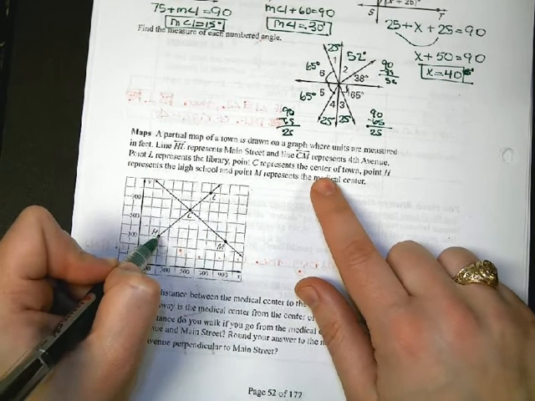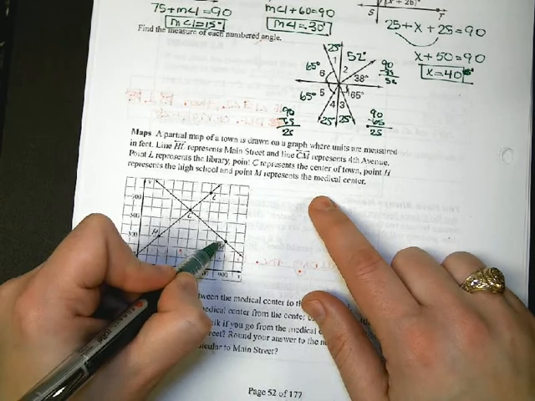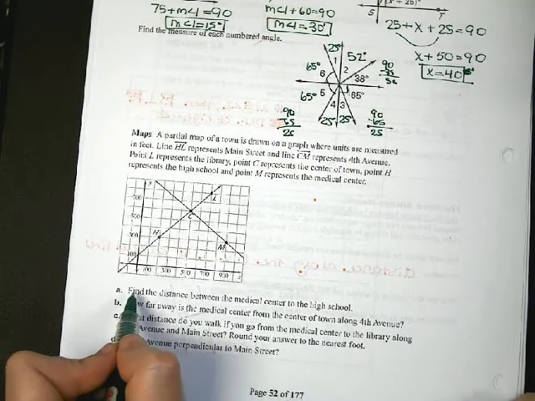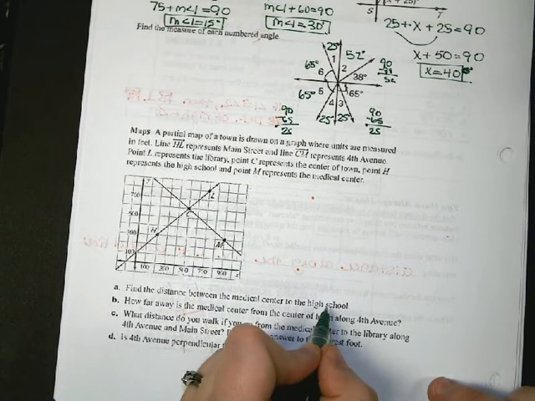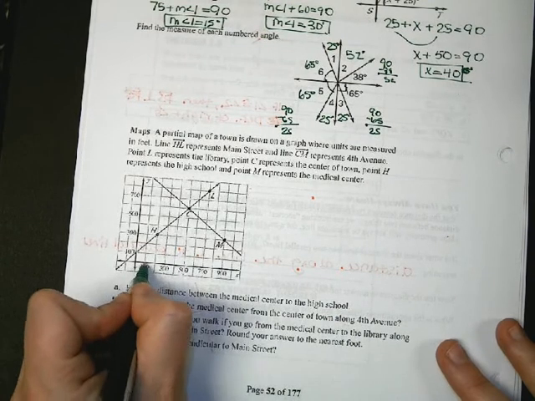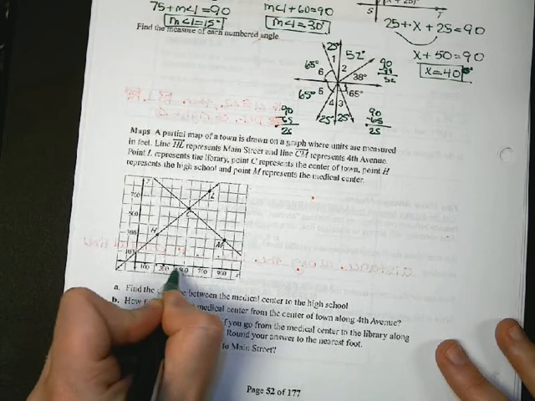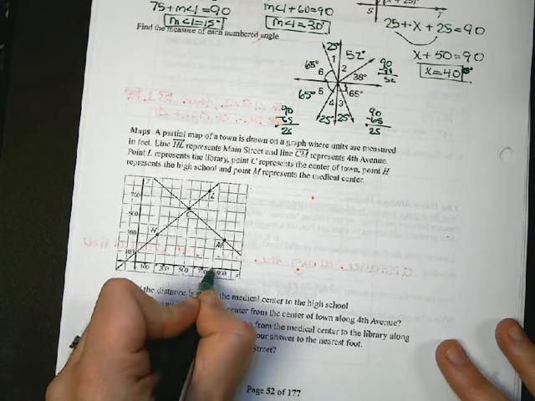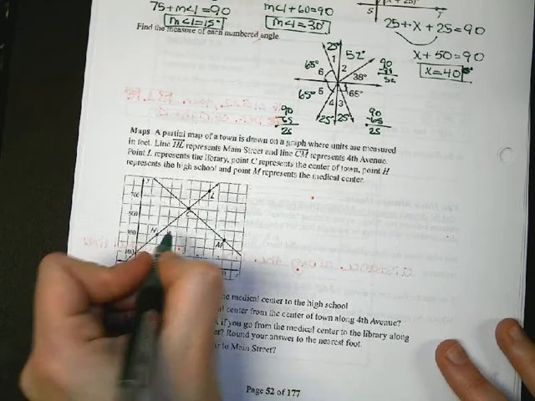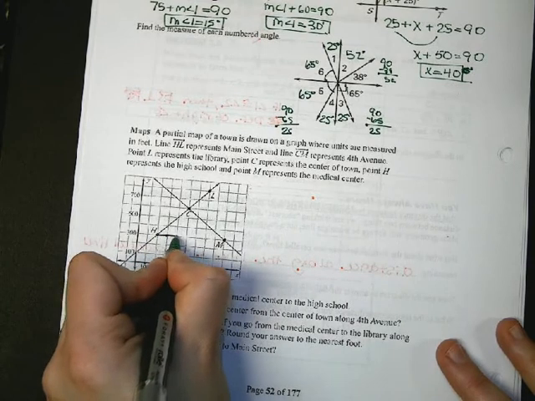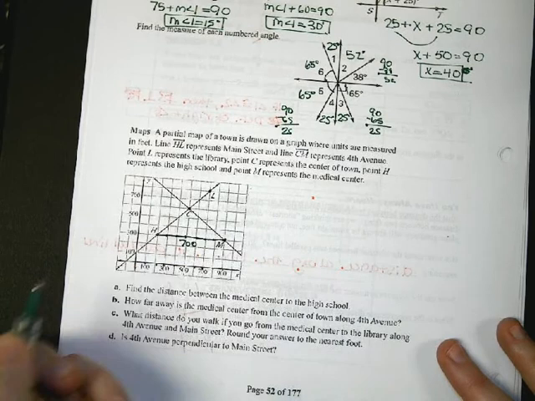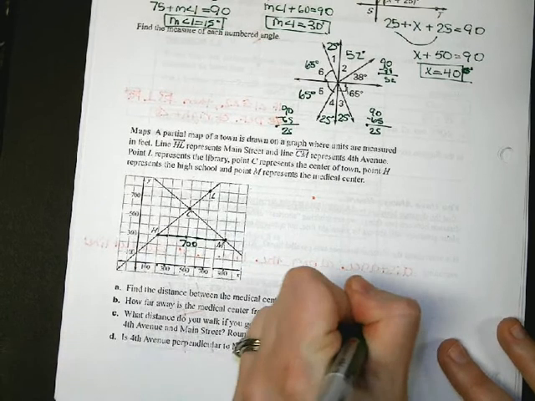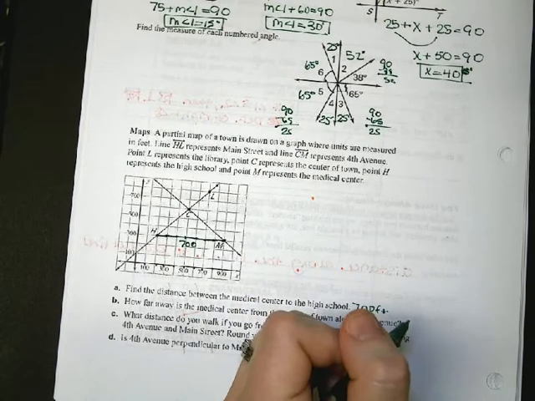Okay, each of these markings, the axis is moving by 100, right? Every line. So this would be 1, 2, 3, 4, 5, 6, 700. So this would be 700 feet. Alright, so how far away is the medical center from the center of town? I want to calculate this distance.